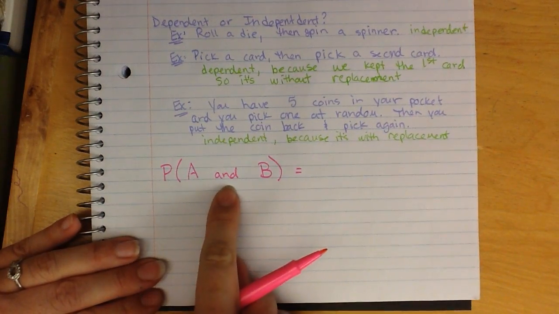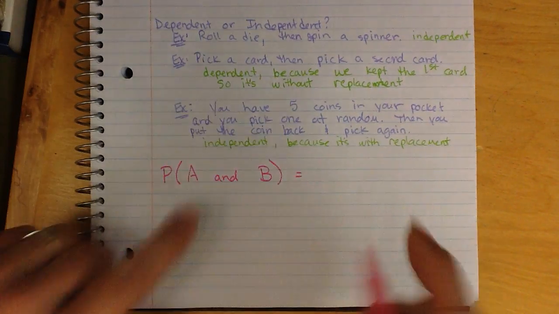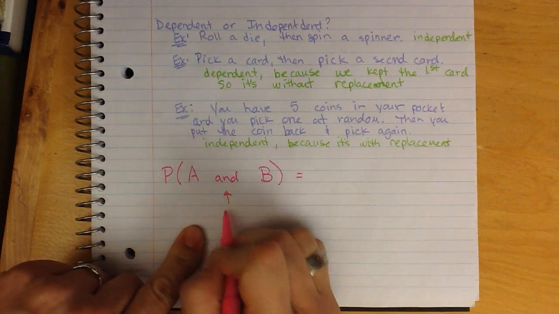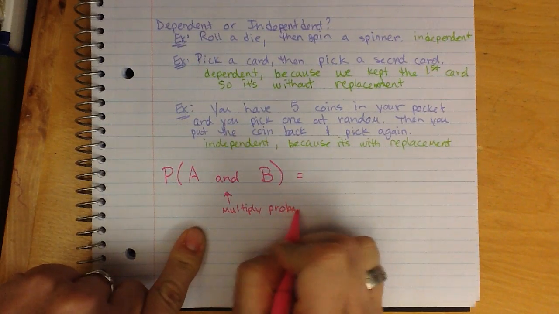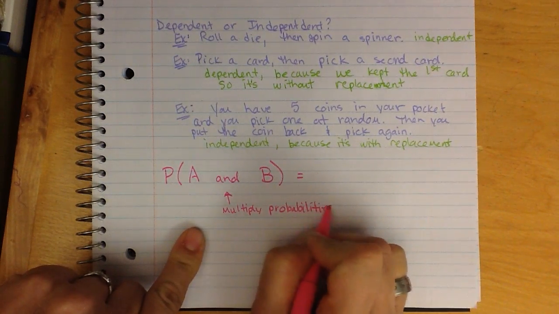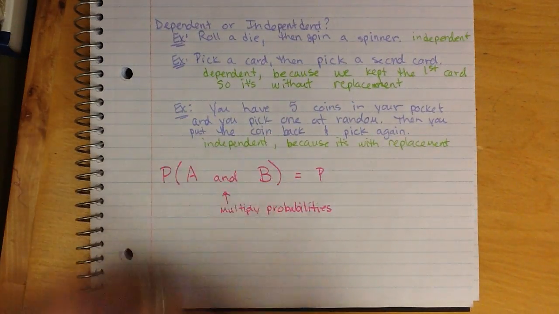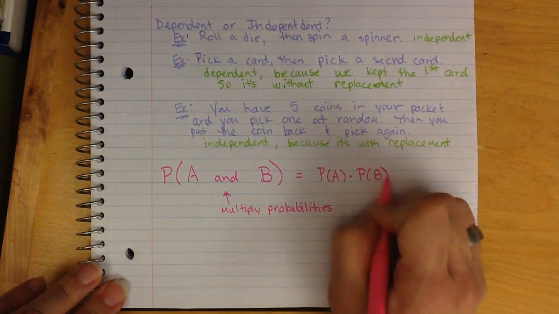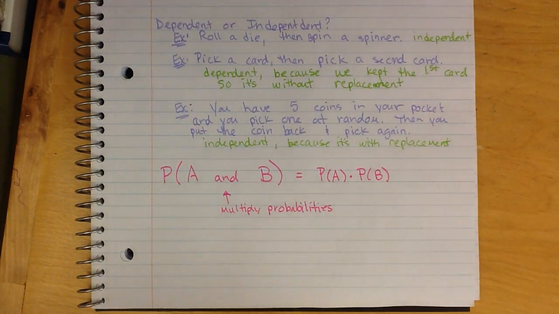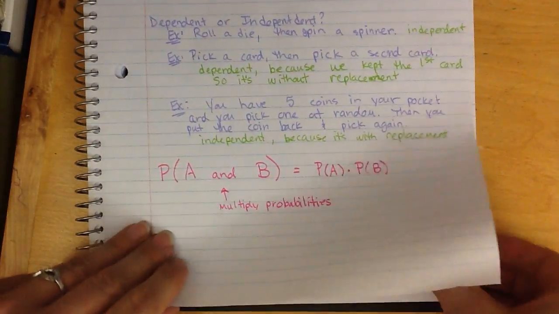Remember in math, when we do things with probability with the word and, what we're going to be doing is multiplying. So if you see the word and in a probability problem, you're going to be multiplying probabilities. So the probability of A and B happening would be equal to the probability of A happening times the probability of B happening. We'll look at some examples and talk about when they're dependent versus when they're independent and how that changes our problem.